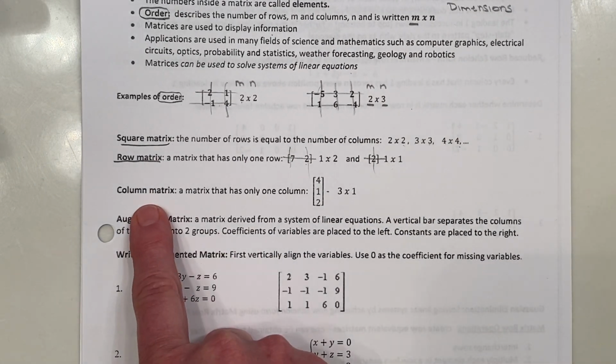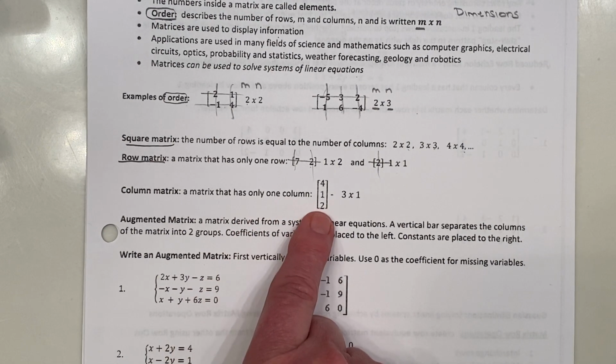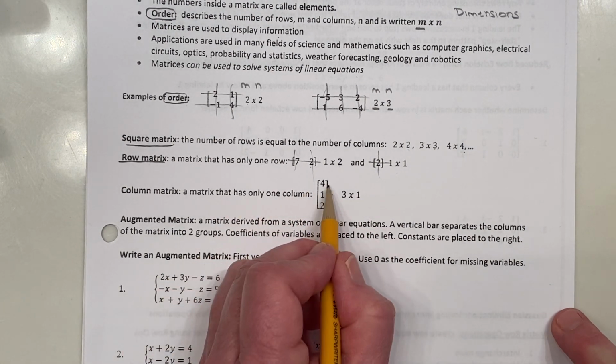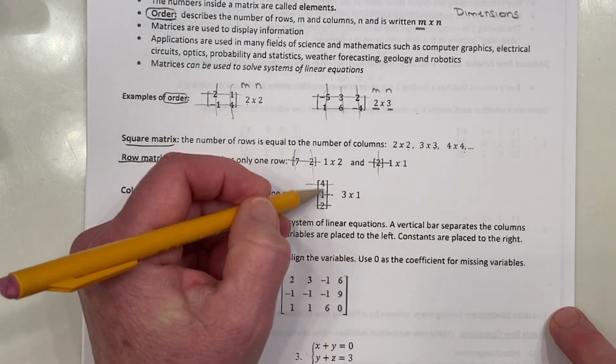And perhaps intuitively, we have a column matrix that only has 1 column. The order for this column matrix would be how many rows? 1, 2, 3 rows, but 1 column.